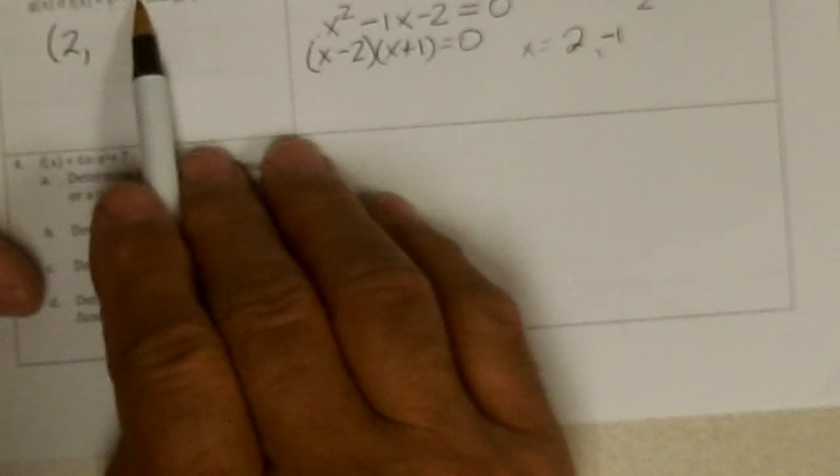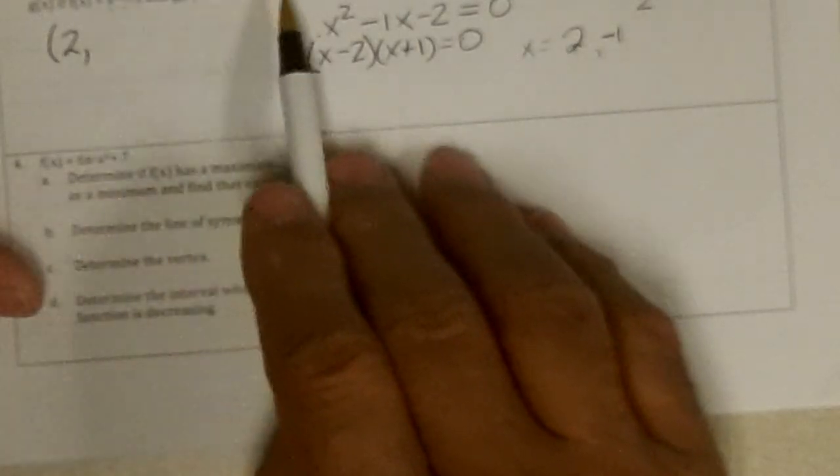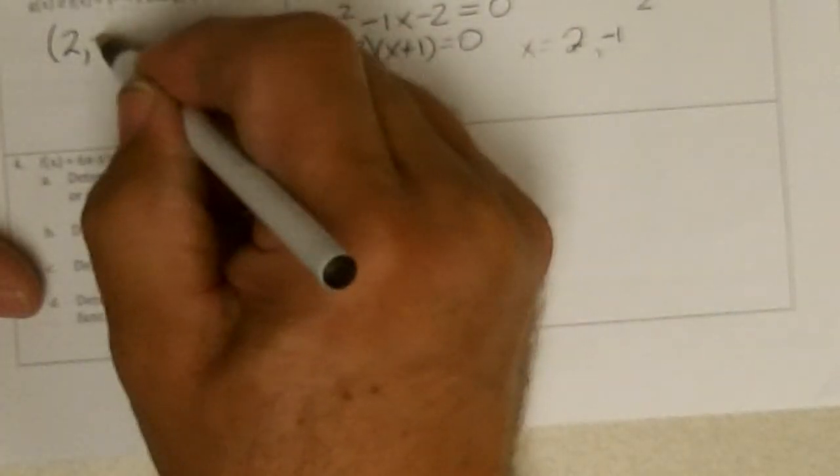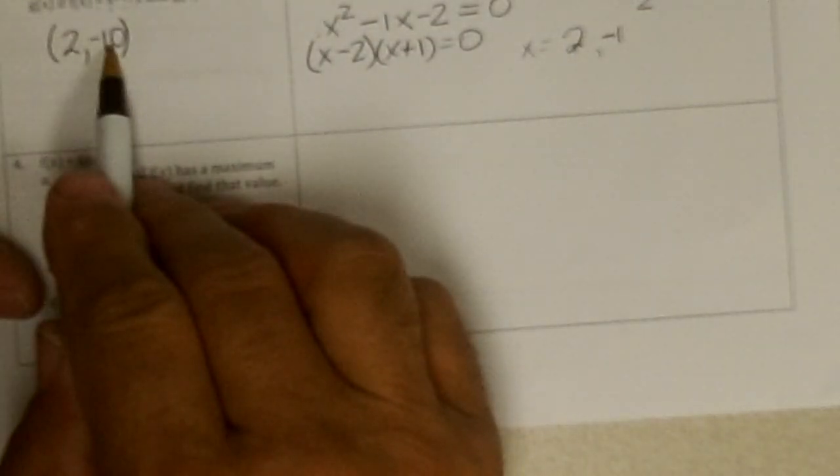If I put 2 in here, I get 4 minus 14, which is -10. If I put 2 in here, I get -12 plus 2 is -10. So they intersect at (2, -10).